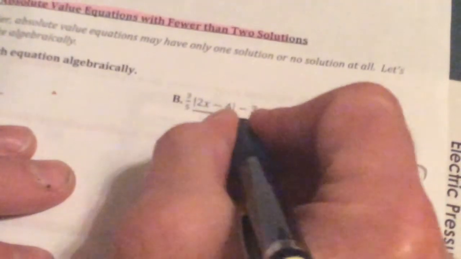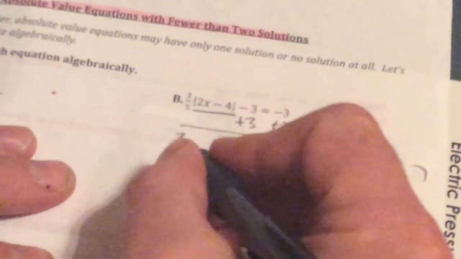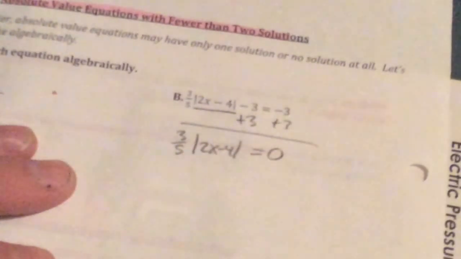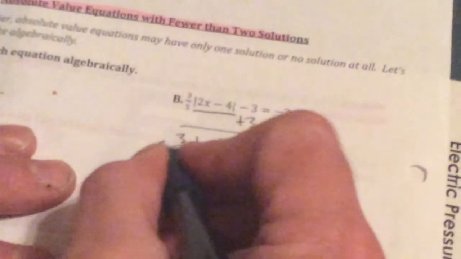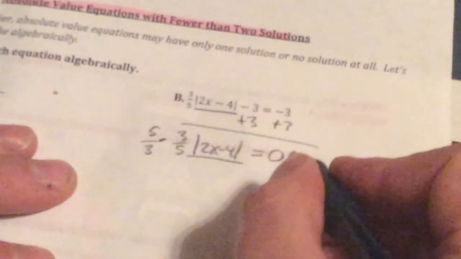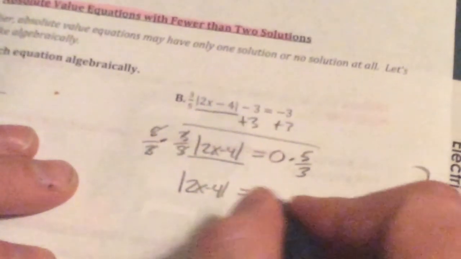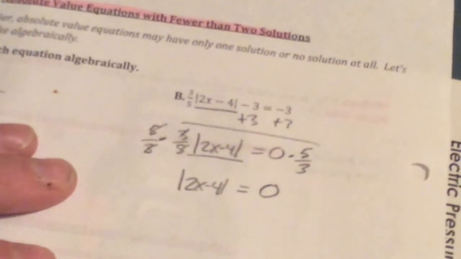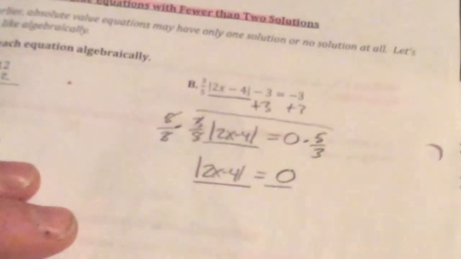I'm going to try again, solve for this absolute value by adding 3. And I get 3/5 times 2x minus 4 is equal to 0. Now, you can get rid of this real quick. Again, we're solving for this. You can multiply by the reciprocal, which is 5/3. Well, over here, 3's cancel out, 5 cancel out, and I get the absolute value of 2x minus 4 equals, well, 0 times 5/3 is 0. Okay. So this is actually a plausible solution.